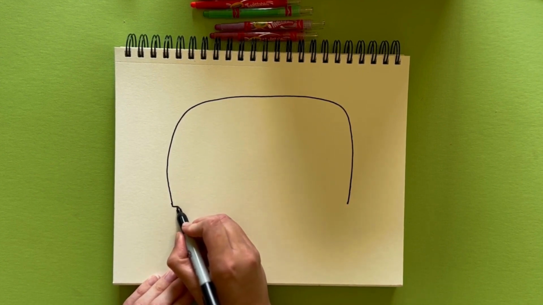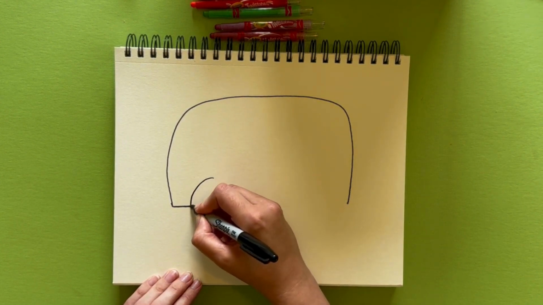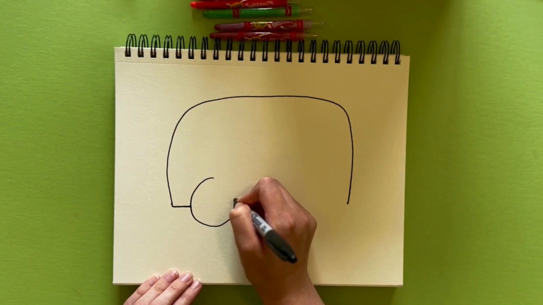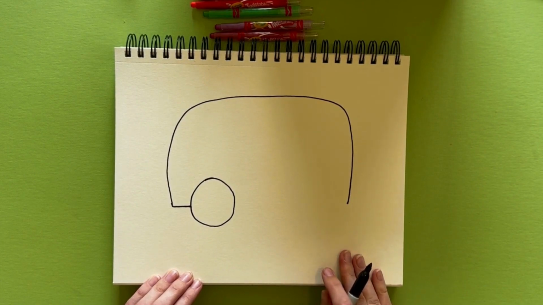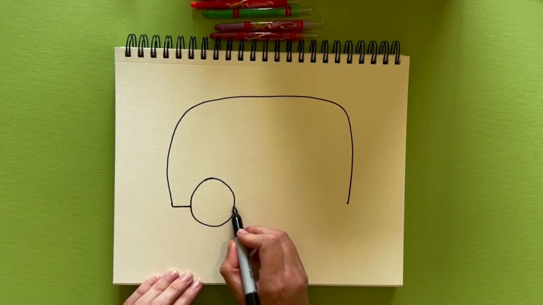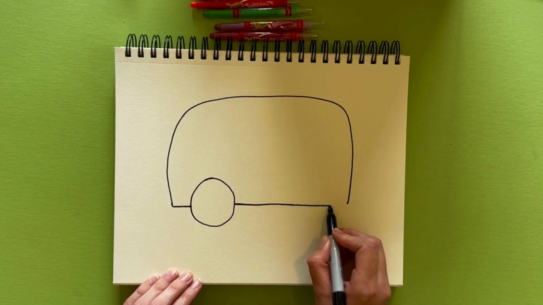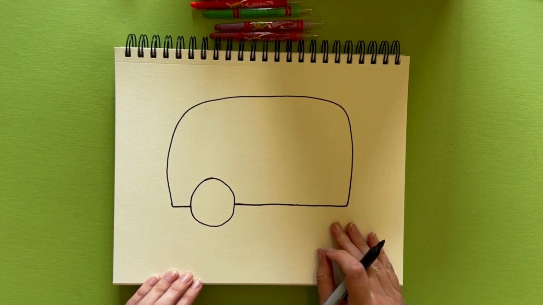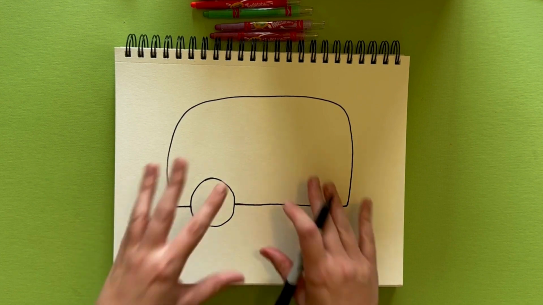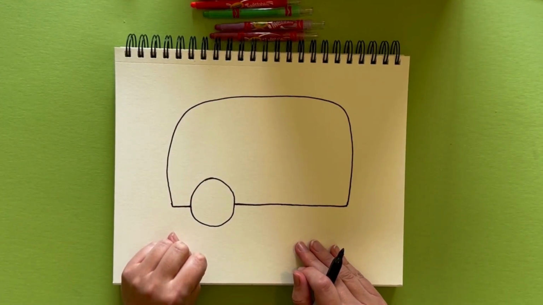And I'm going to draw a line here. And then I'm going to draw a circle for the tire. Then I'm going to connect this the best I can, and I'm going to connect this line to this line. Just draw a straight line there. So this is the basic shape of our camper, and we got our circle for our tire right there.